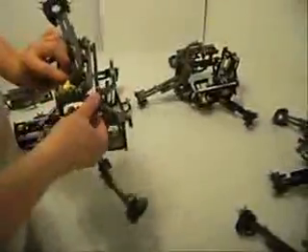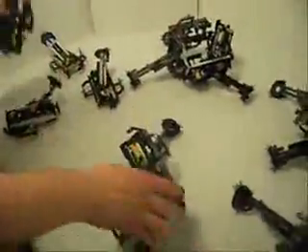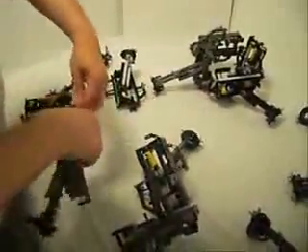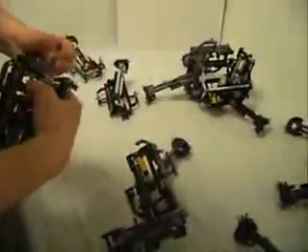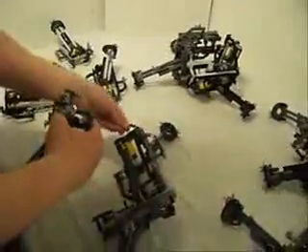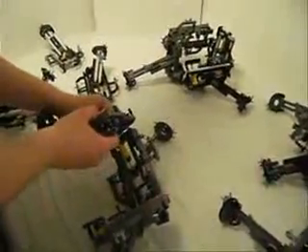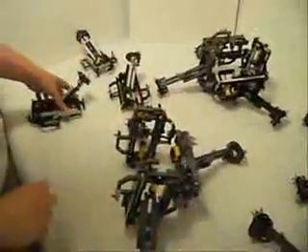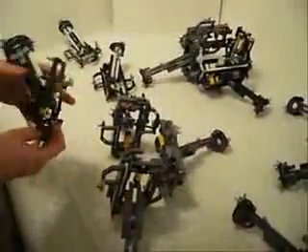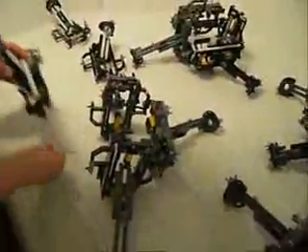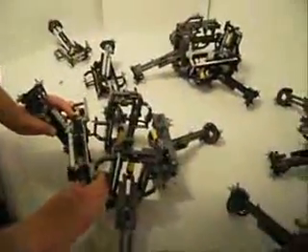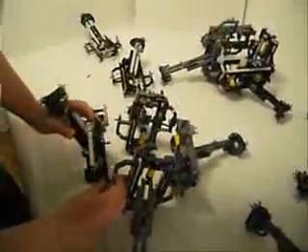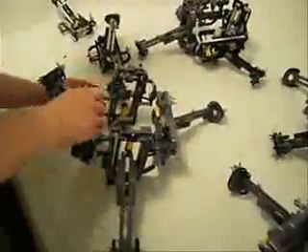Here we have a third 2D cell. Now we're going to create a fourth 2D cell from the new surplus of modules. And there it is.